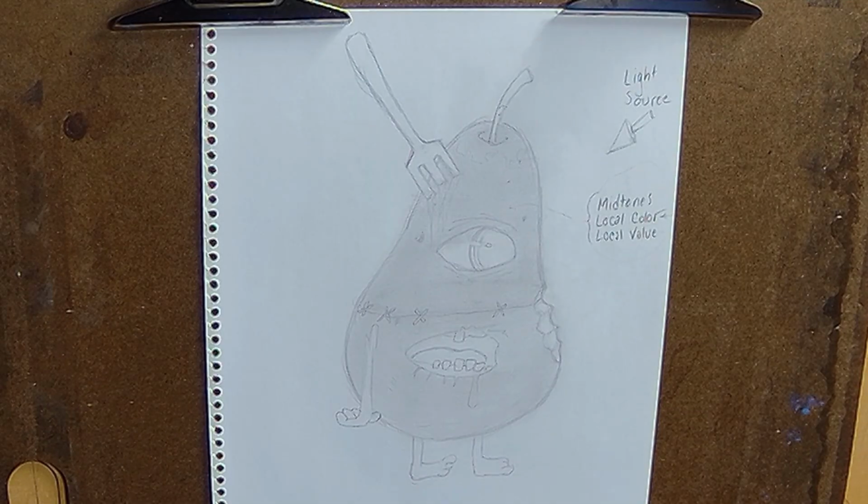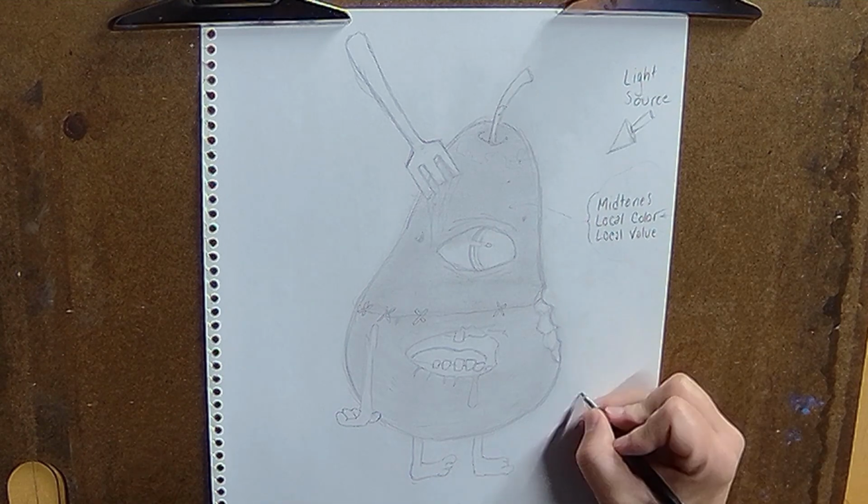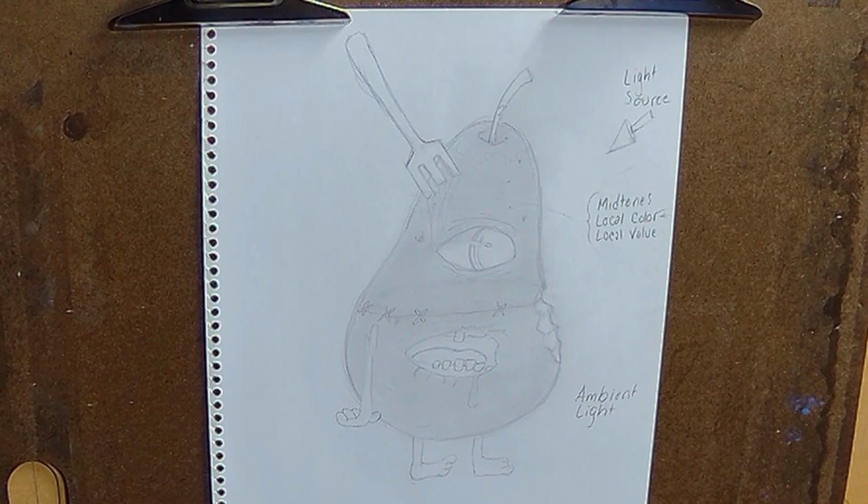All right, so the next thing, there is an aspect of light called ambient light. That's like when you're in a room and there's only a window, no lights on, and there's enough light bouncing around that room that you can see clearly the objects that are facing away from the window.